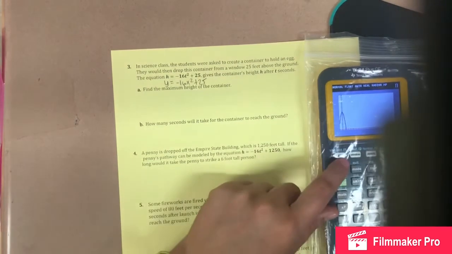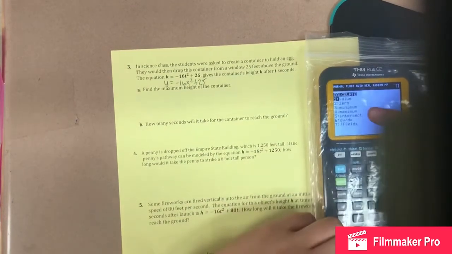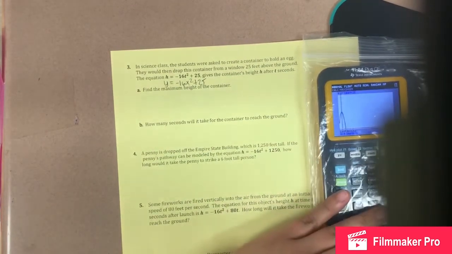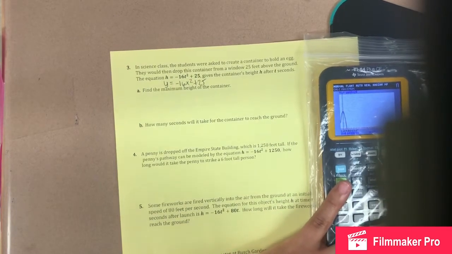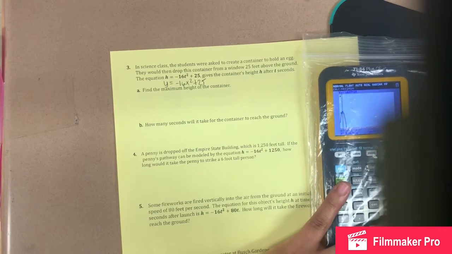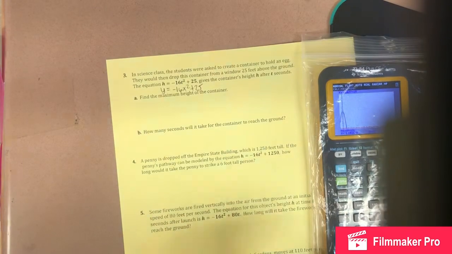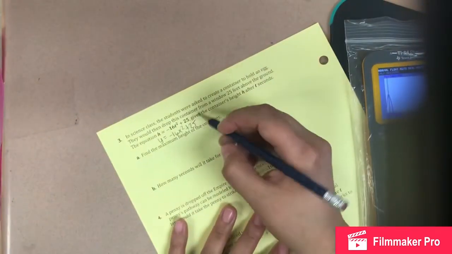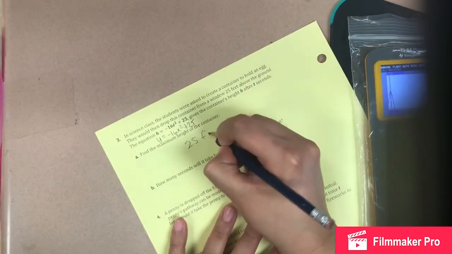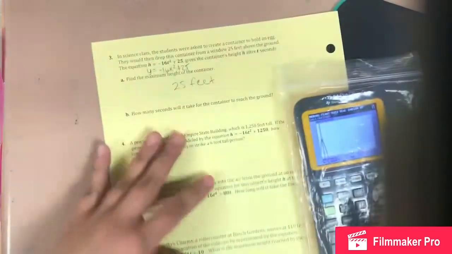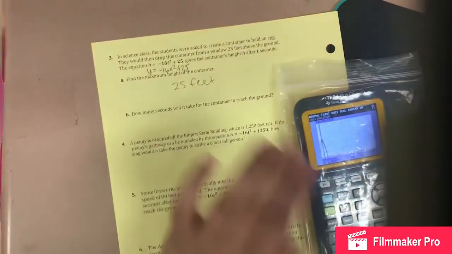So let's double check to make sure we're correct. If we find the maximum here, which is 4, we want to be on the left of that maximum. I'm just hitting my left arrow, enter, and then on the right side, enter. And my maximum is 25. So, because it was dropped from 25 feet at a window, okay? It wasn't thrown and tossed to hit a maximum, so that is the difference.